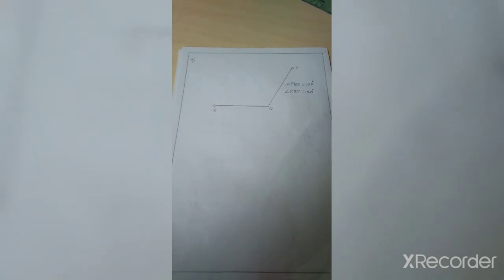Exercise 5.4 and exercise 5.6. You can do all the sums in the textbook itself. In exercise 5.4 you have sums on measuring angles. You can try those sums by yourself in your textbook. I will give it in notes, so you can check your answers after finding the angles. Clear, children?